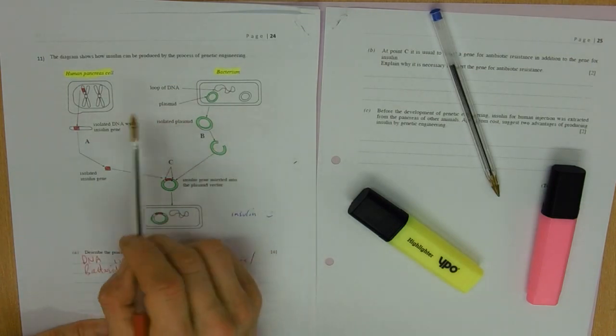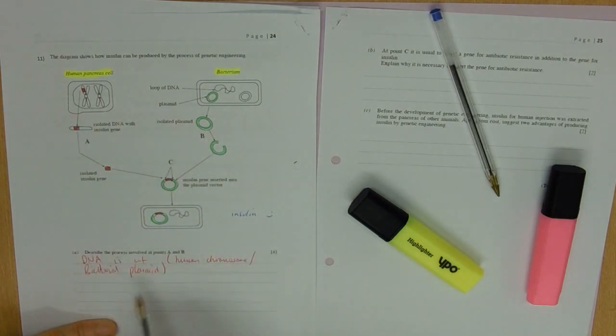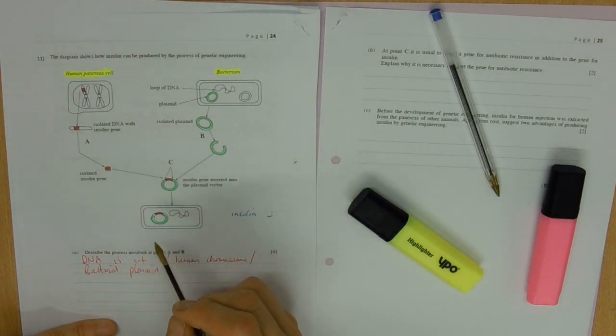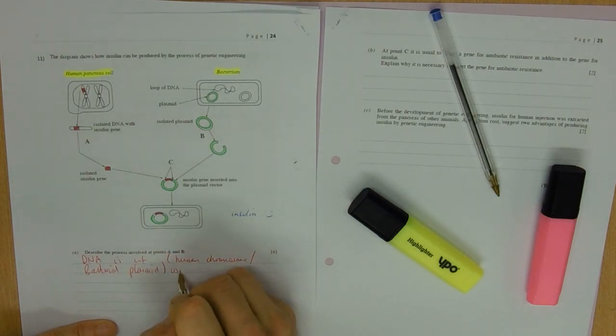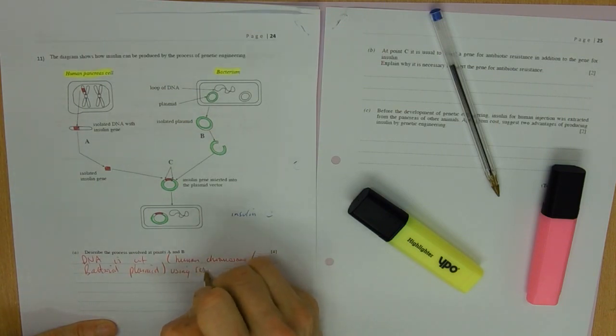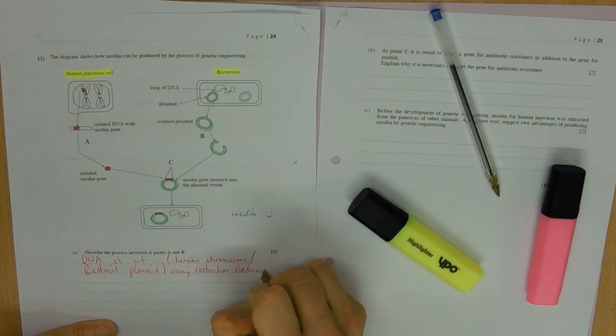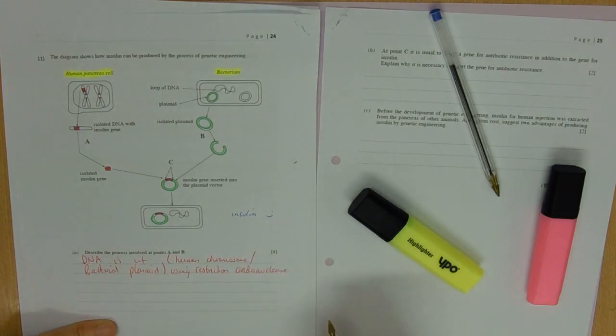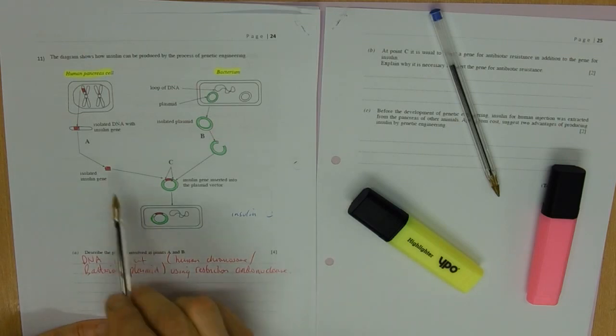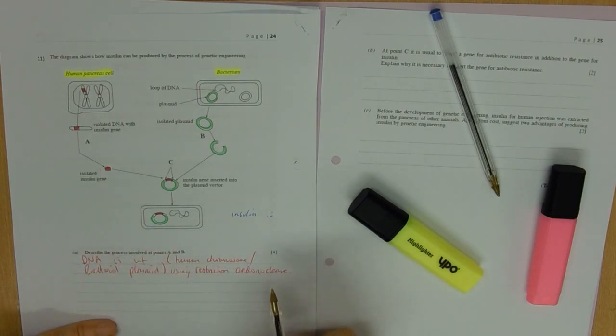What else do we know about this that we can put down here? We've got 4 marks, so it wants us to put some stuff down. We know the name of the enzyme: using restriction enzymes or restriction endonuclease. We've got 2 marks there for saying it's cut, using and naming the right enzyme. Always try and say the names of the enzymes.